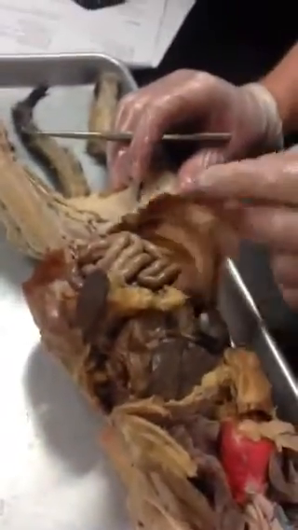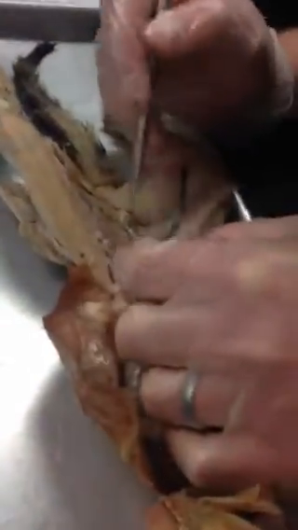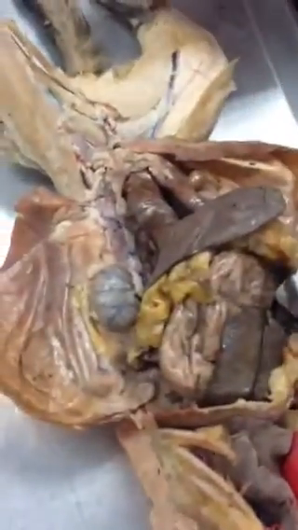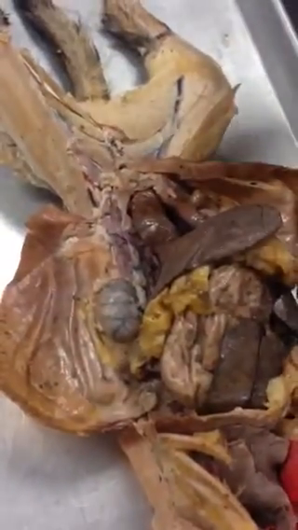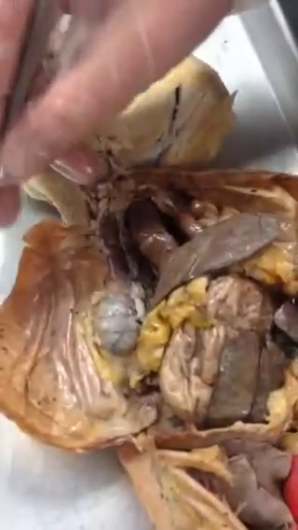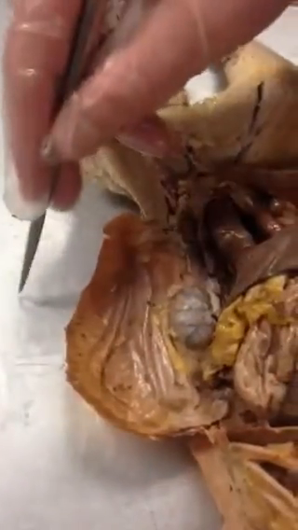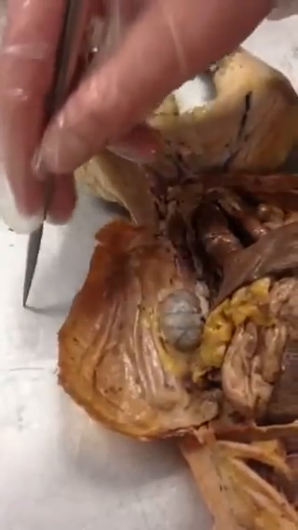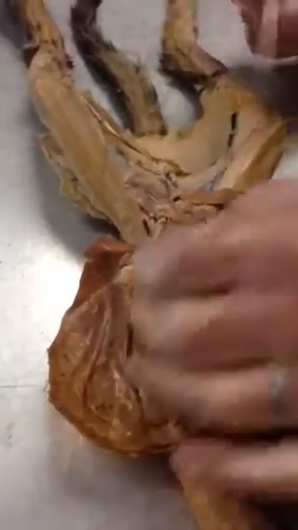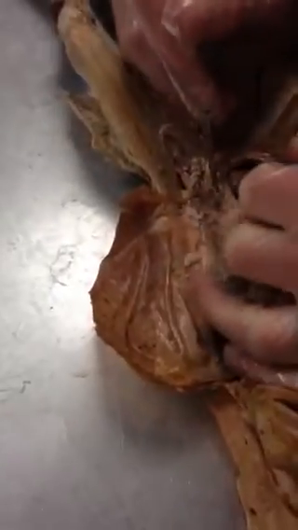External iliacs. Okay, so these guys are a little bit harder to find. External iliac is going to eventually become the femoral artery, which you can see right here. These kind of look like a peace sign. They look like an upside down V, and that's the external iliac, and then there's a line coming down from that, and that's going to branch into the internal iliacs. So we need to dig around a little bit to try and find those.